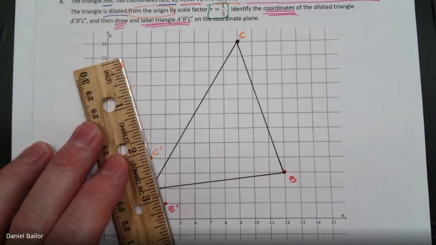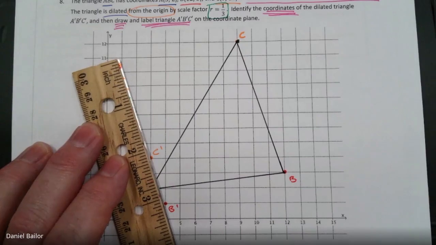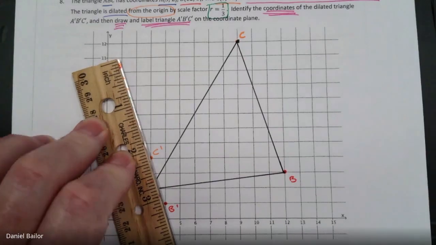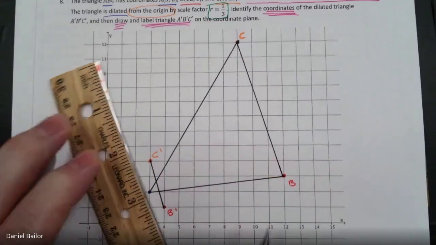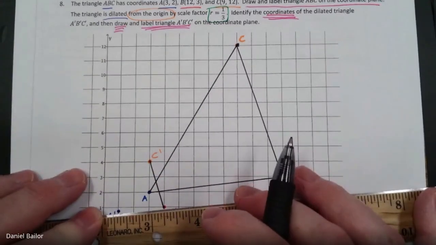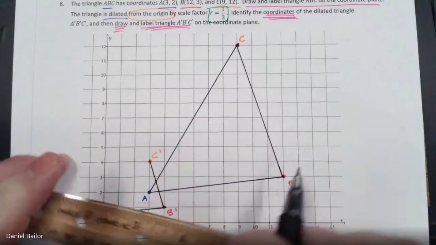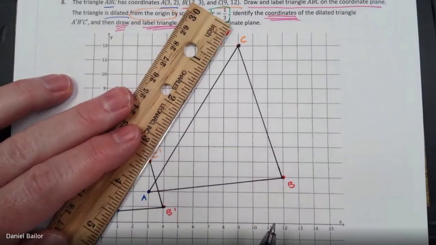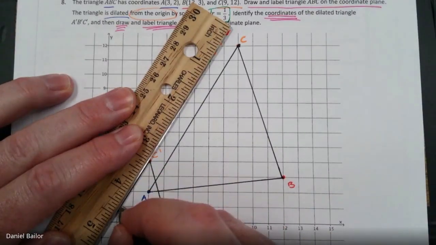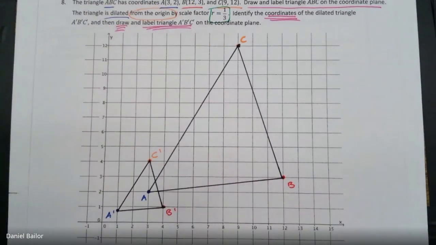I labeled, I found, I identified, I labeled. Now I need to draw the new triangle. So I'm just going to connect using my ruler to make sure my lines are straight. I'm going to connect my prime points. And you see I have my itty bitty baby triangle. It is the same triangle, just a different size. All the angles are the same. It just shrunk by the scale factor 1/3. This is 1/3 the size of that one.